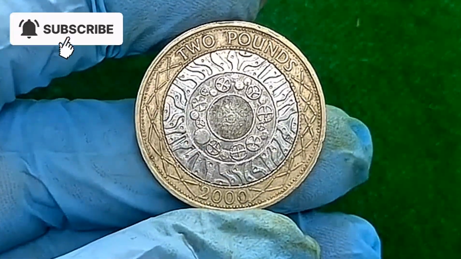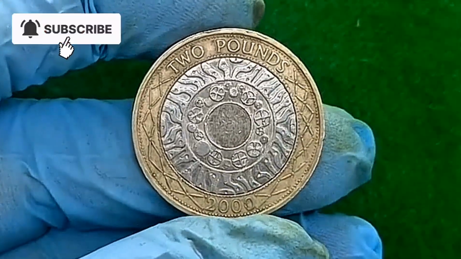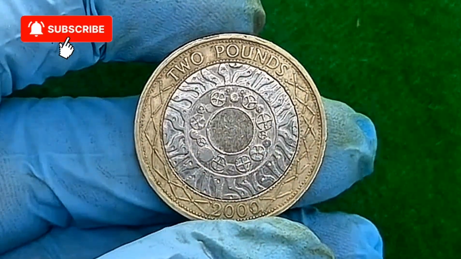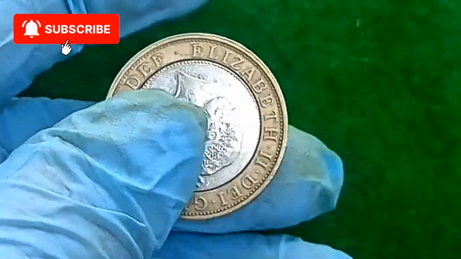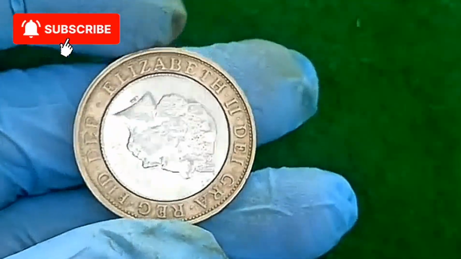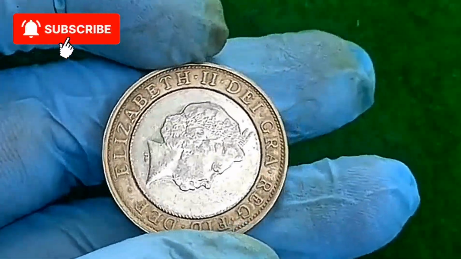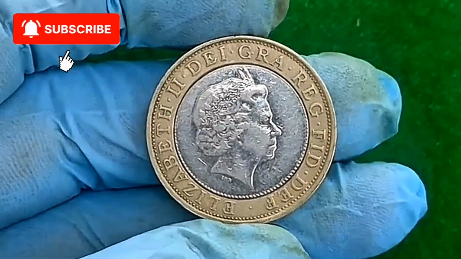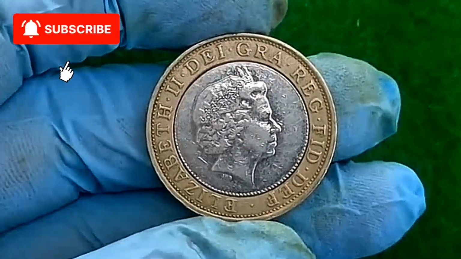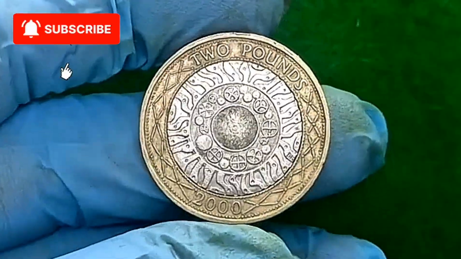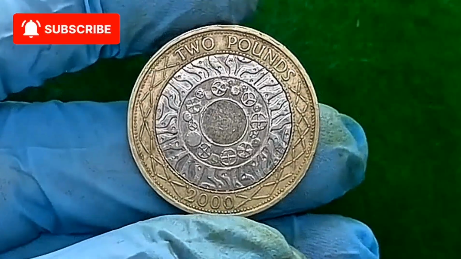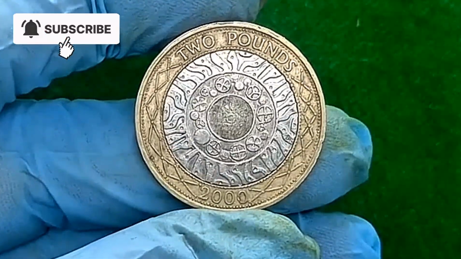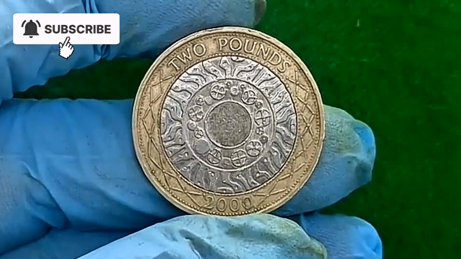The 2000 pound coin is bimetallic, composed of two distinct metals that symbolize unity and durability. The inner metal disc is made from copper-nickel, 75% copper, 25% nickel, giving it a silvery color, while the outer ring is made from nickel-brass, 76% copper, 20% zinc, 4% nickel, providing a golden hue. The coin weighs 12 grams, has a diameter of 28.4 millimeters, and features a milled edge with an engraved inscription reading, "Standing on the shoulders of giants."